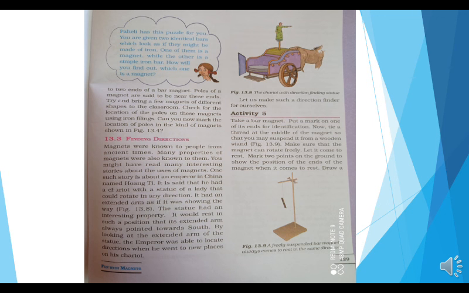The statue had an interesting property. It would rest in such a position that its extended arm always pointed towards south. By looking at the extended arm of the statue, the emperor was able to locate directions when he went to new places on his chariot. Let us make such a direction finder for ourselves.